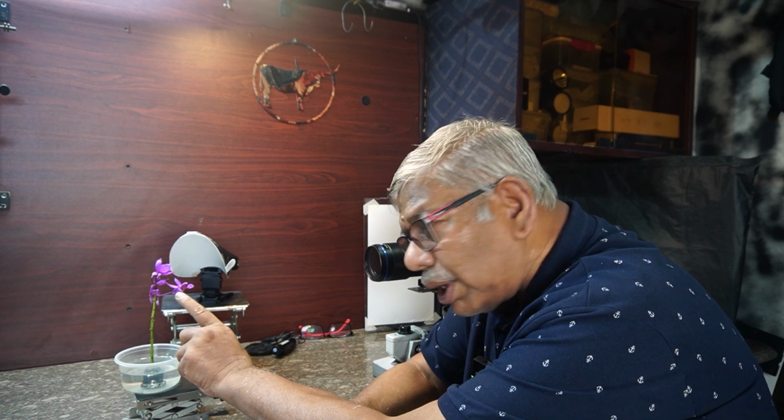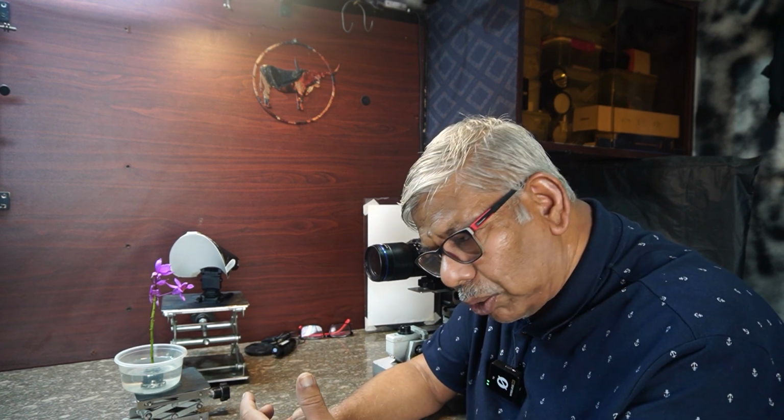You can see a violet color orchid flower over here. I'll be doing a photo shoot of this flower to create a totally black background. Let me explain the setup in detail, how I have created an environment in my studio to have a totally black background for this orchid flower.